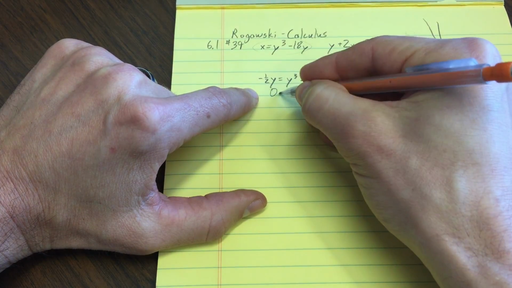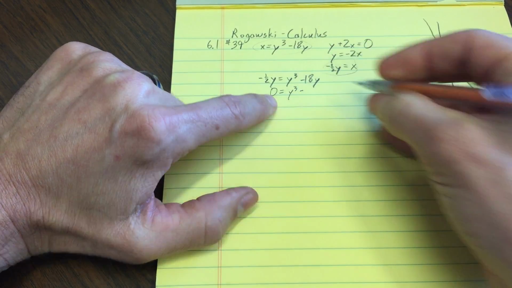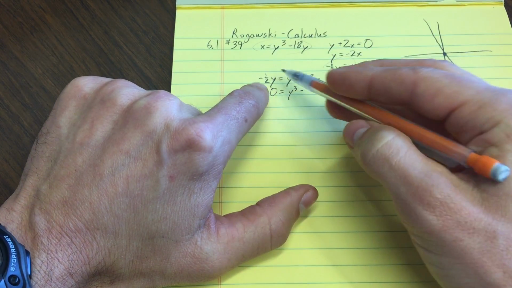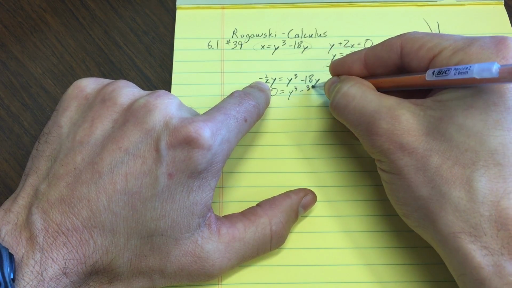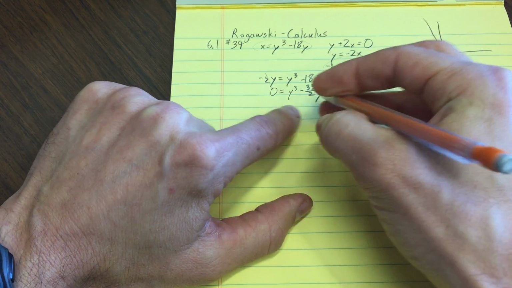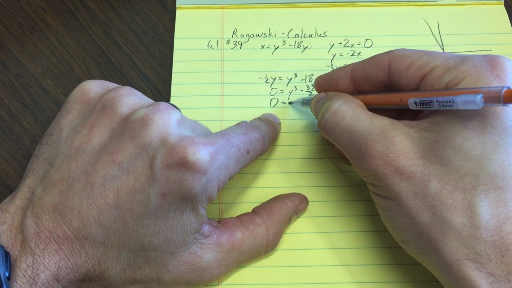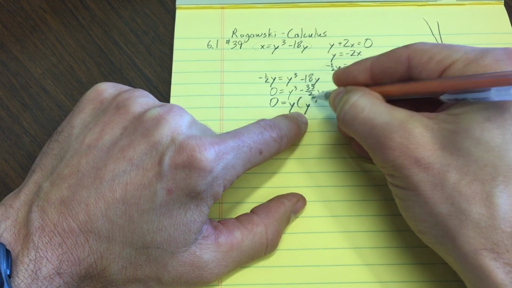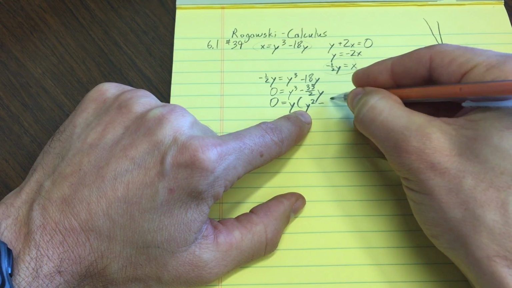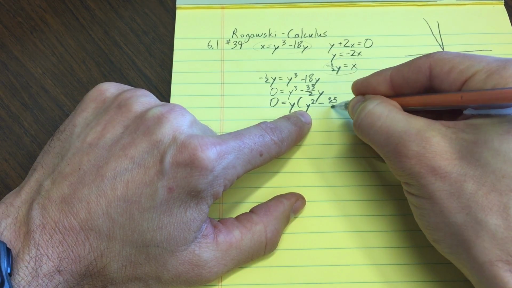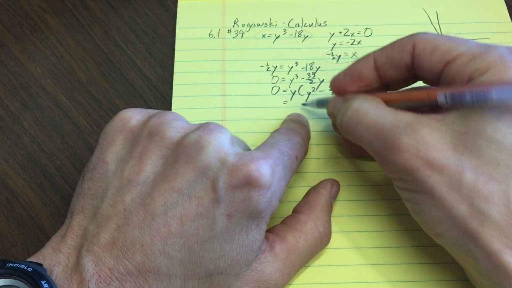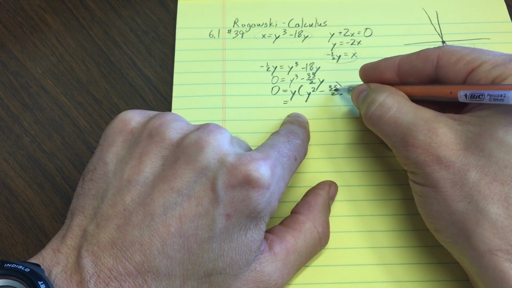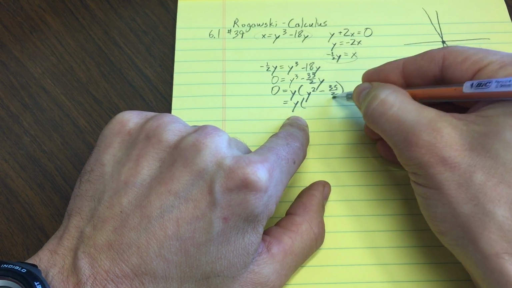Getting it all to one side, 0 equals y to the third minus, adding a half, 17.5 or 35/2 y. If you were going to solve that, I'd factor out a y, so y squared minus 35/2. Then this piece factors: if you think about it creatively, it's the difference of two perfect squares.